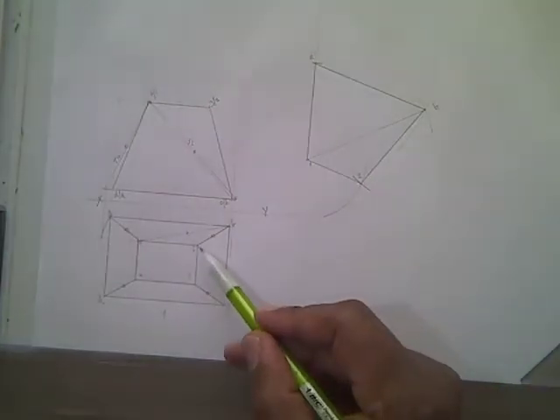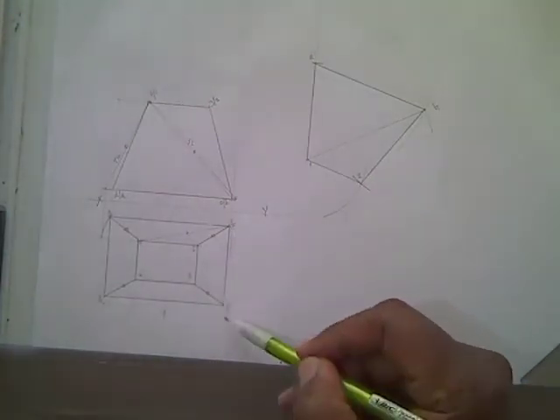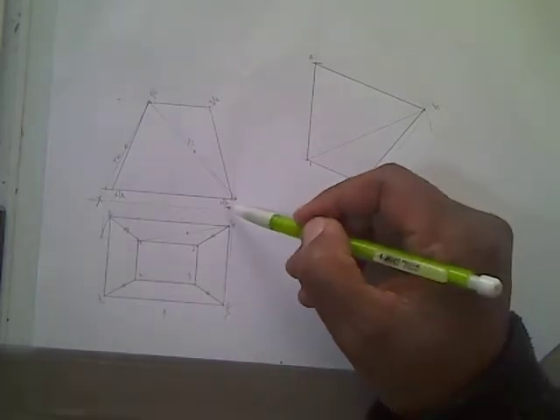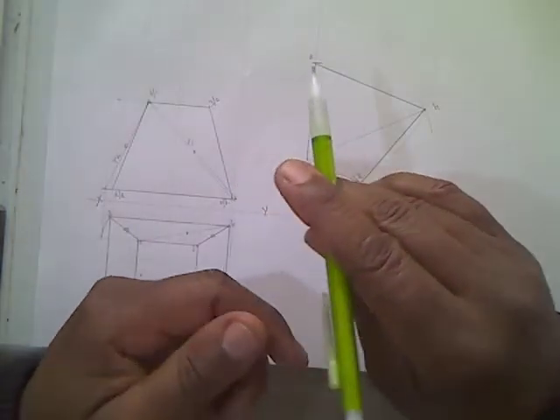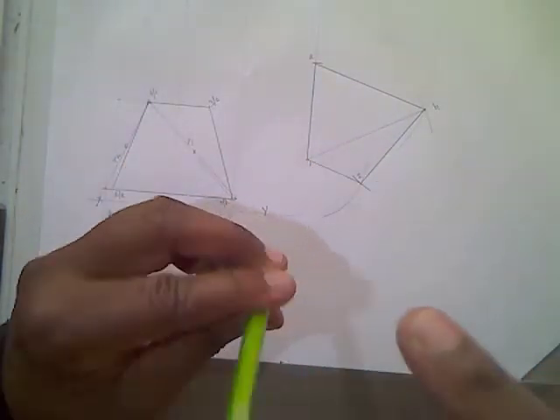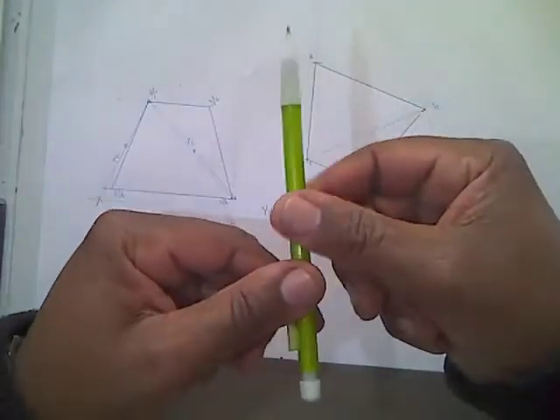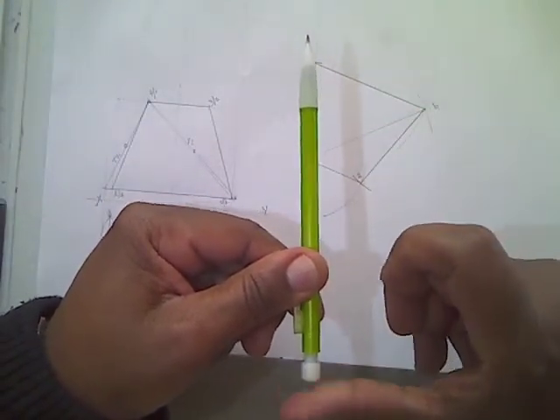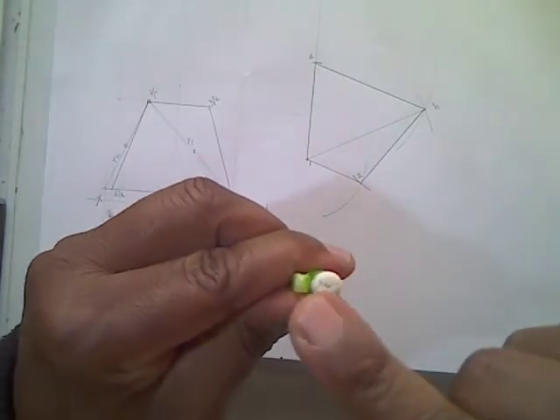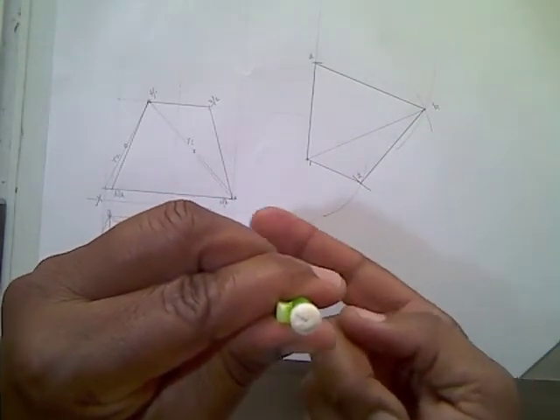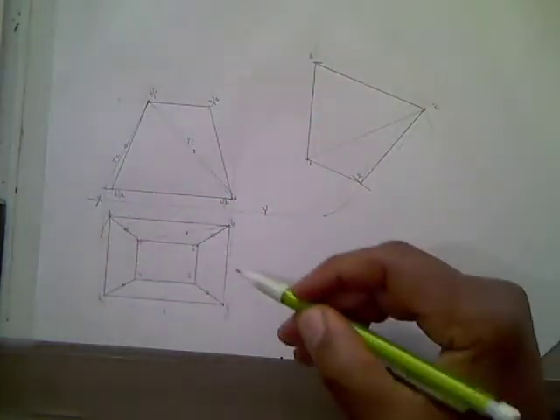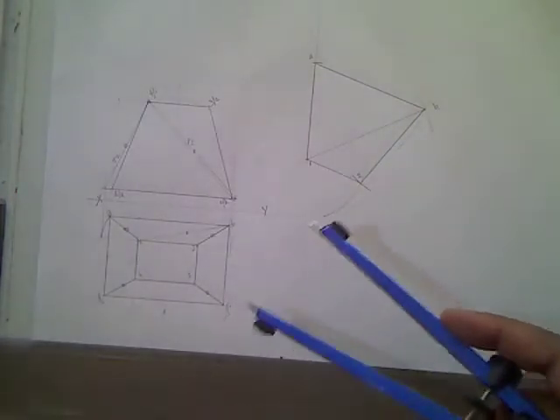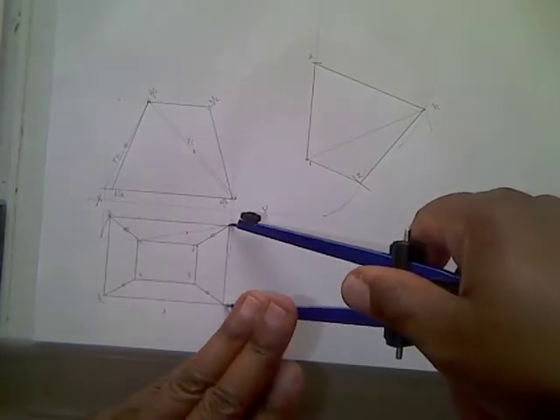And then now I move from B to C. B and C, it's a point view. Once you have a point view, just like this pen, when you see this point A and B, this is B and A, you see them at the same point, which means on the other side you are seeing the true length. So BC is the true length because on this side you have a point view. BC is the true length.